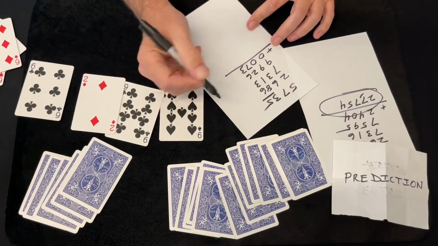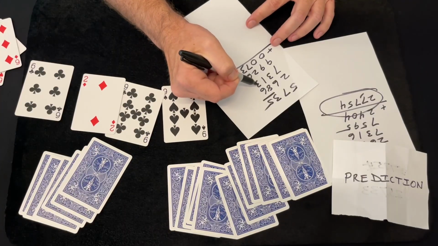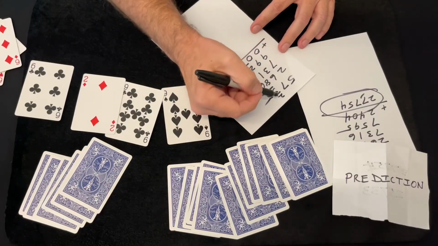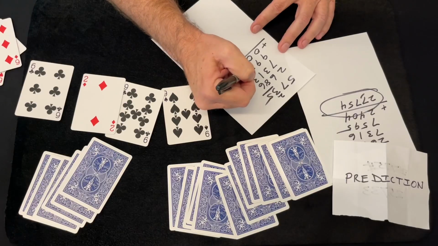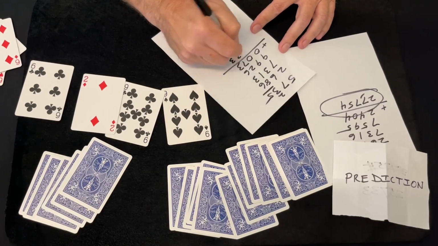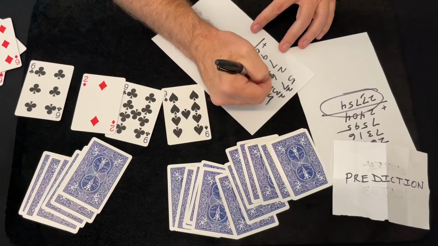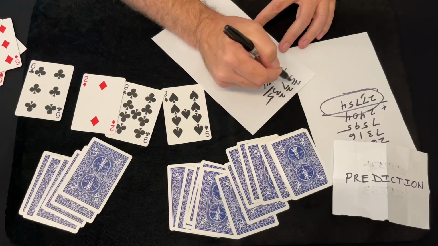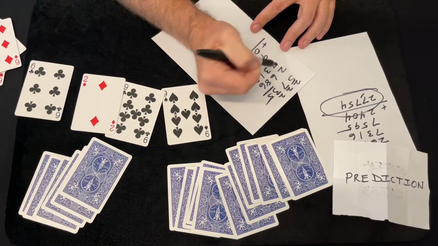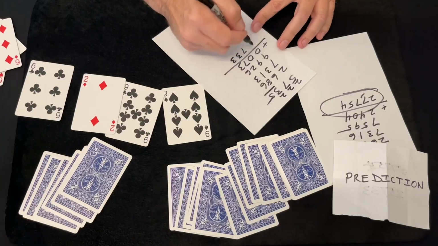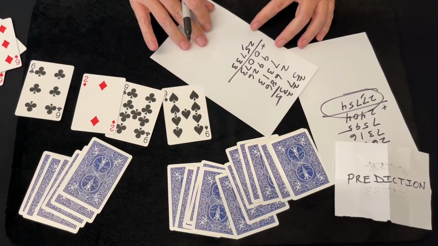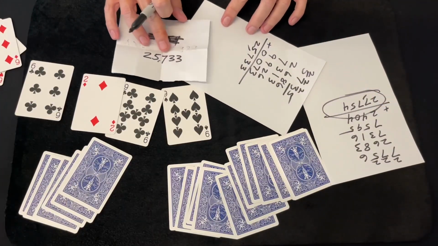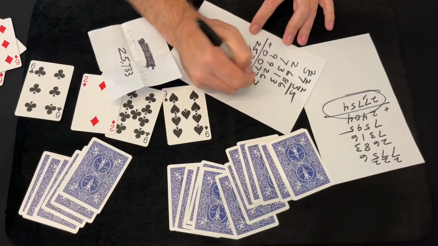Okay, and now once you've written down your numbers, you add them all up, and you can use a calculator for this. So we've got 5 plus 6, that's 11, plus 3 is 14, and so on, and the columns add up to 23, 27, 25, and so on. So you add these up, and boom, there's your prediction: 25,733.